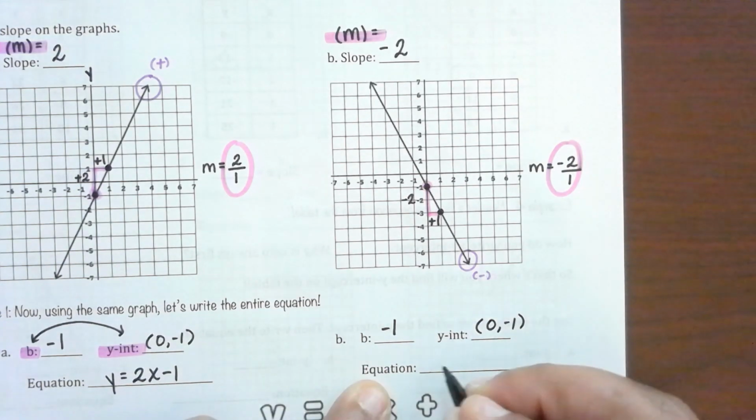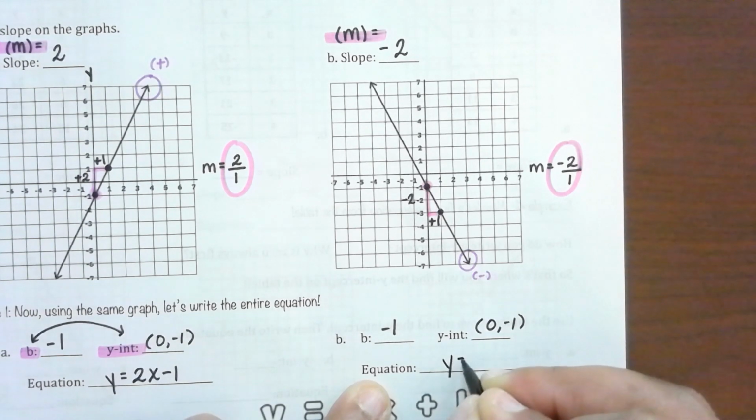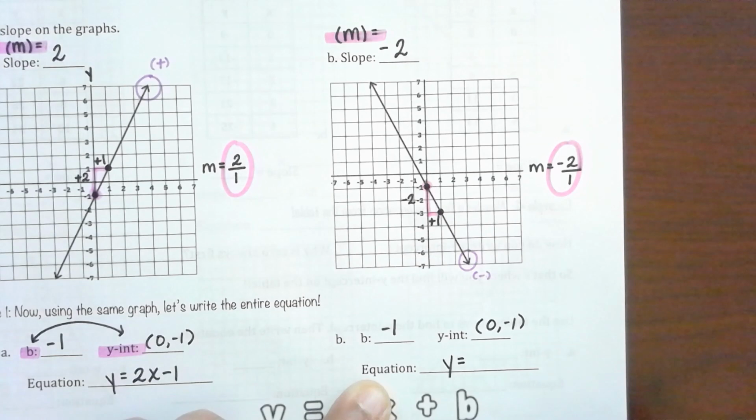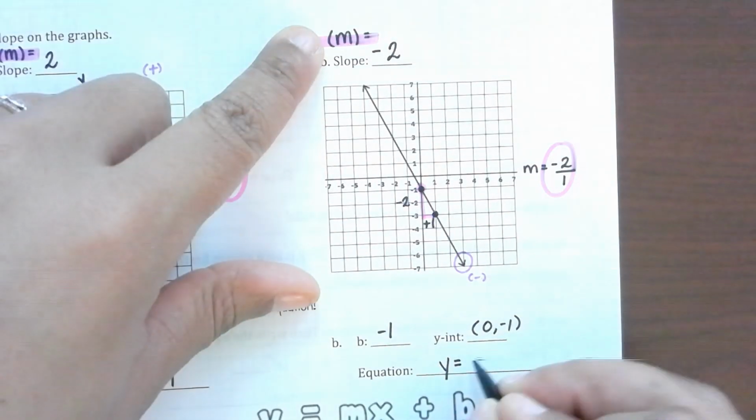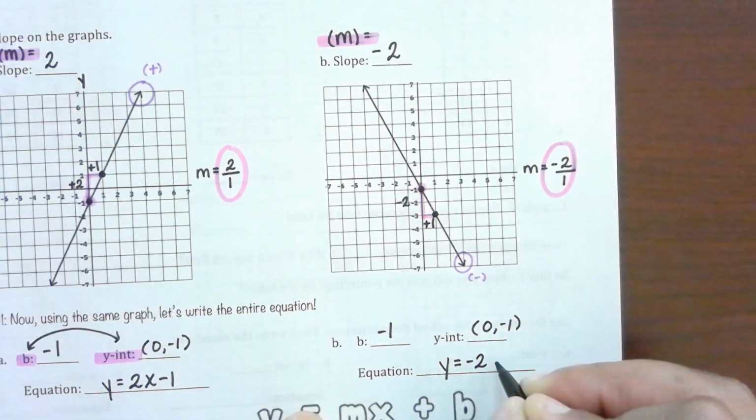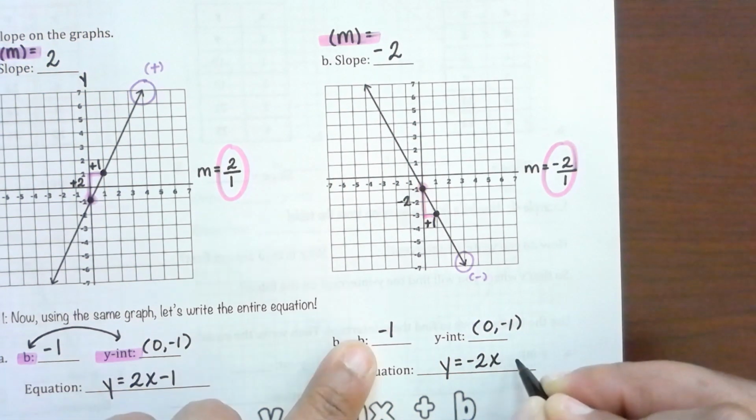Okay? Focusing right here. What was my B? -1. What's the ordered pair for that? 0, -1. There we go. So my equation starts with y equals. What variable comes next? -2. Because that's M. There we go, followed by X, then -1.